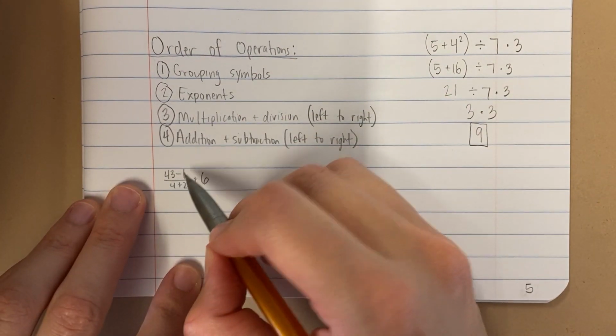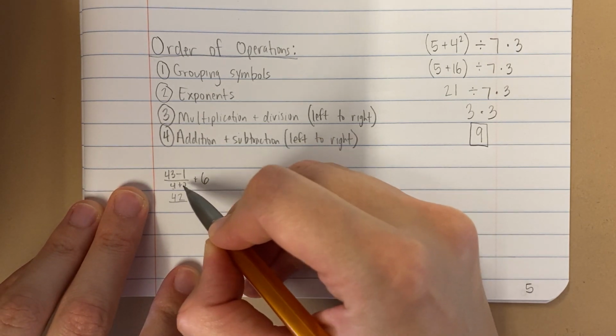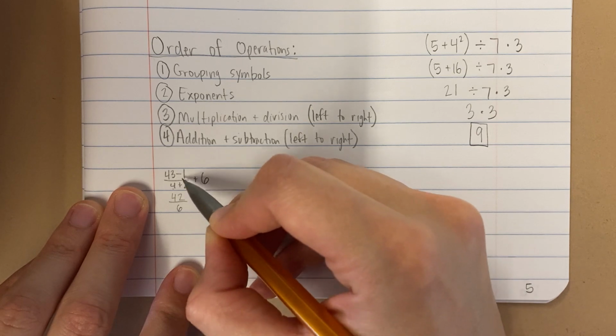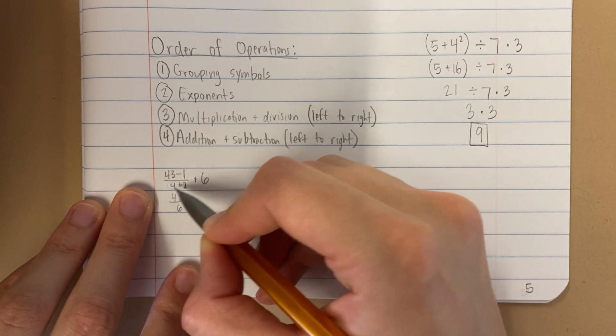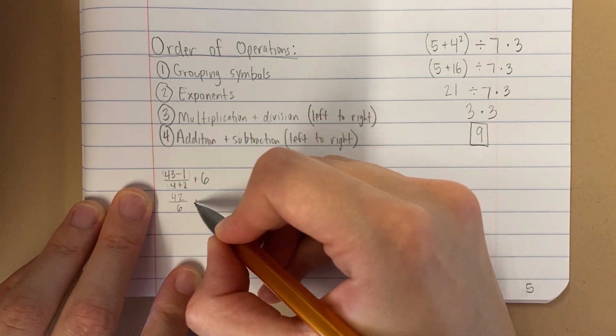So 43 minus 1 is 42, and 4 plus 2 is 6. So I simplified, right? The grouping symbols, you can almost imagine there's parentheses here. So I did that. I'm going to bring this down.